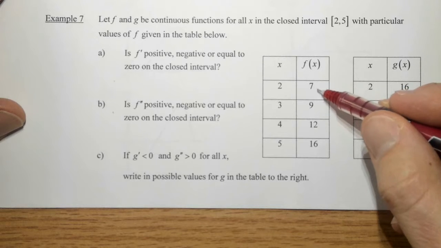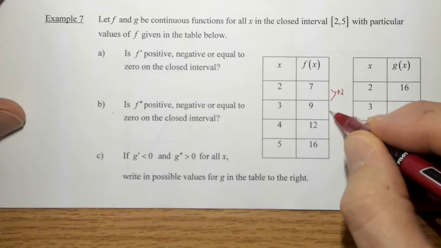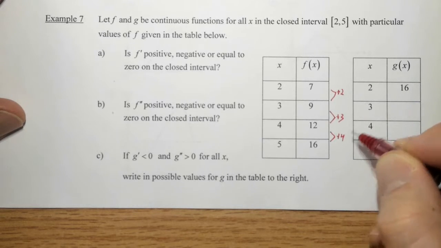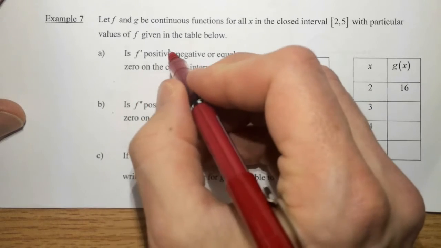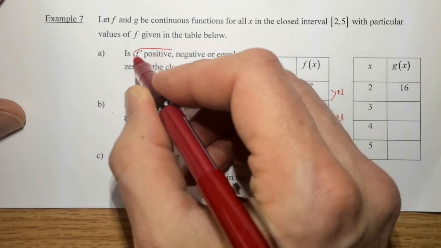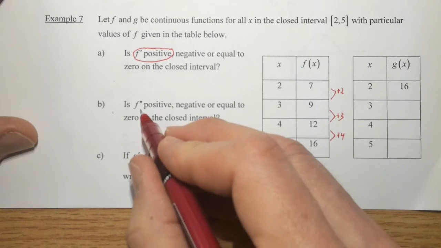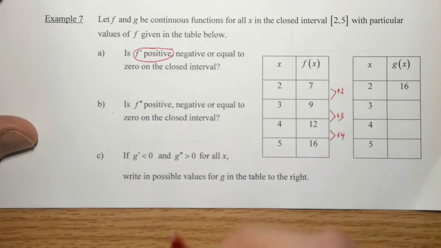Well, we increase by 2, then we increase by 3, then we increase by 4. In essence, our function is increasing, and an increasing function means a positive derivative. Now, what about f double prime? Is that positive, negative, or equal to 0?